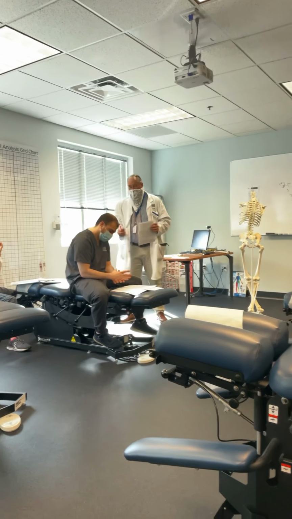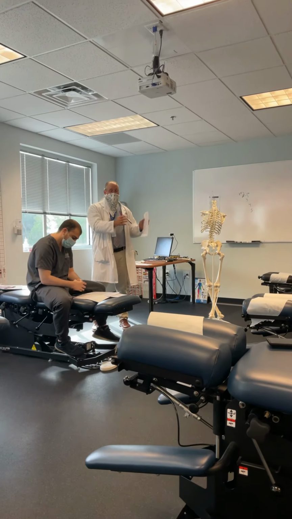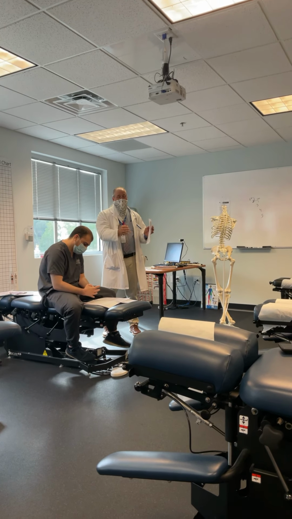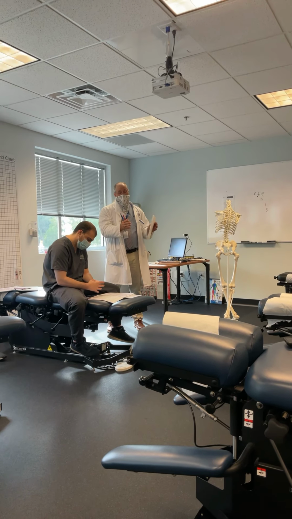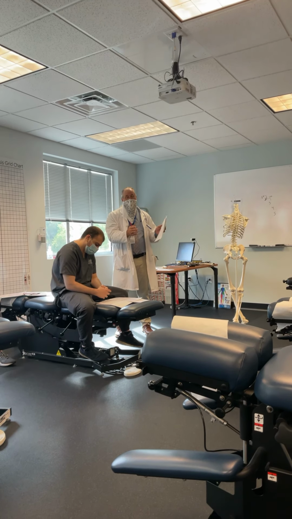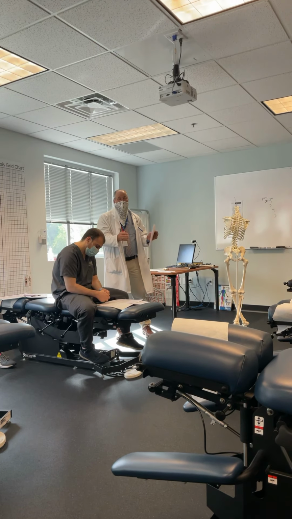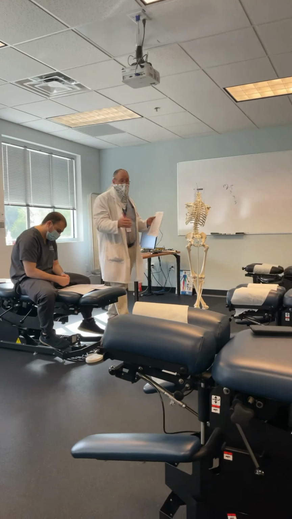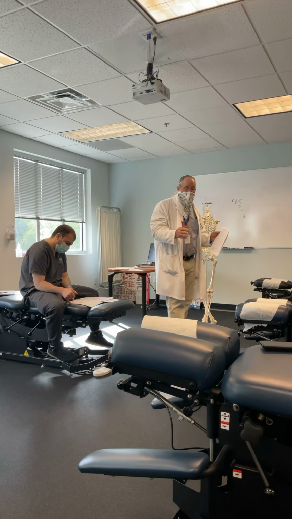All right. But anyway, so you got prone. It tells you how many hands you're going to use. It tells you what your contact point is, hypothenar, thenar, whatever. And then it tells you the type of move that you're going to do too.